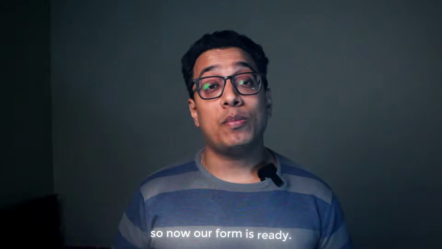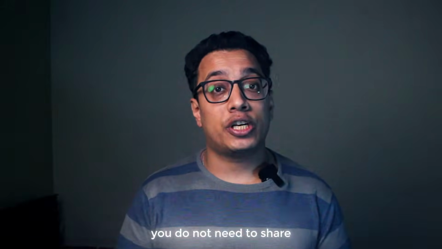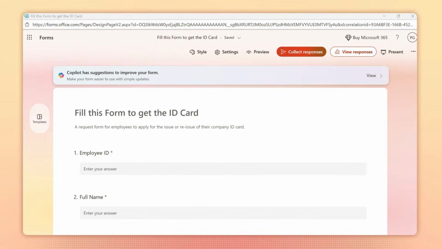All right, so now our form is ready, and the next thing is to get the sharing link of the form. So as I said, you don't need to share your workbook with anyone. You just need to get the link and share it with the user, and they will fill the form and you will get the data right away in your workbook.